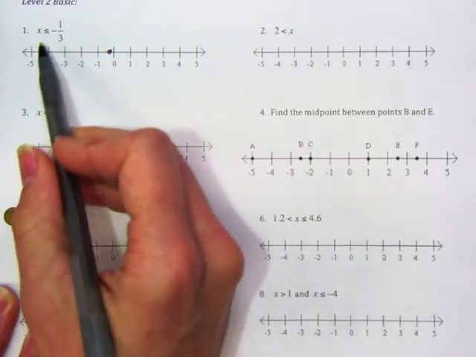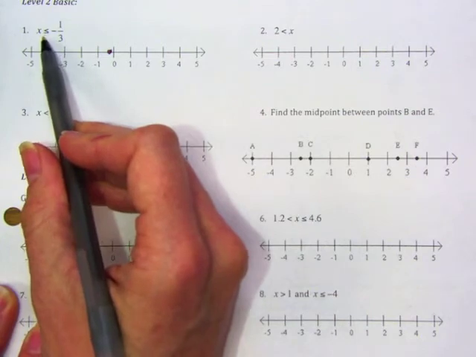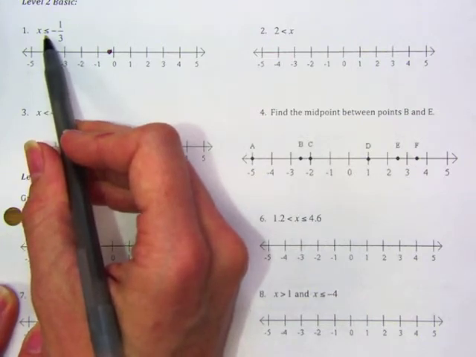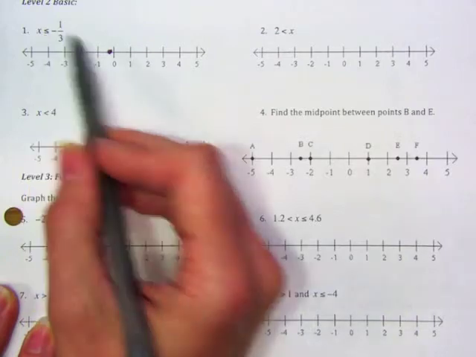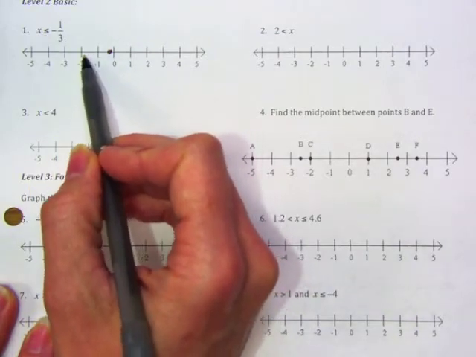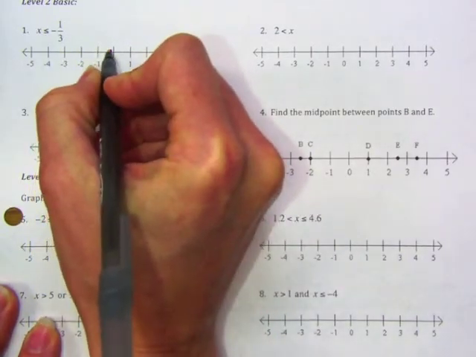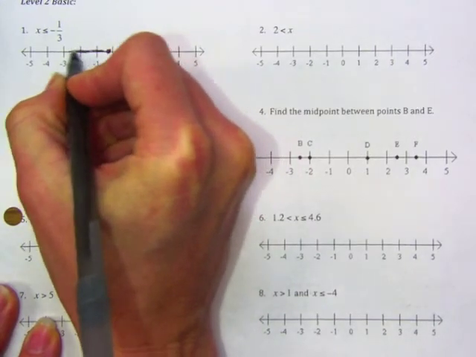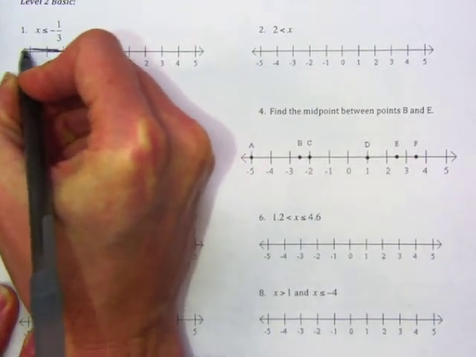Okay, then the symbol says less than or equal to. Less than, I want the values that are smaller than -1/3. So values that are smaller are -1, -2, any value to the left. So I'm going to shade this graph to the left.